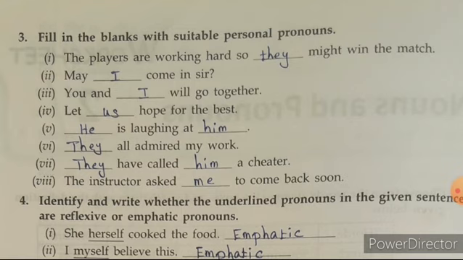Because it is a number, the players are in the plural form. For the third person plural form, we have to use this type of personal pronoun. The players is the third person, so for the third person we use the personal pronoun they. They might win the match. Now read the answer, children. The players are working hard, so they might win the match.